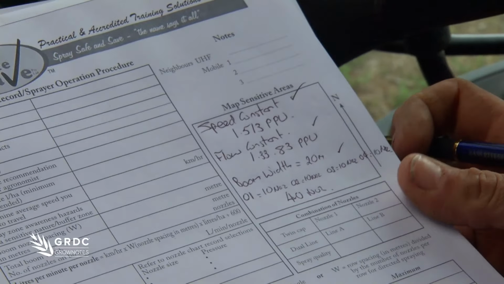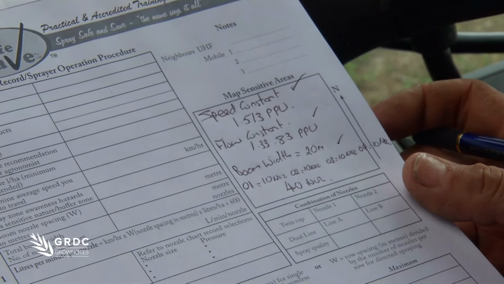Okay, so I'll do a rough working example now, which will relate back to our completed plan. We're going to average a test at 20 kilometres per hour here. We have 1/2 metre nozzle spacings. We have a 20 metre boom with 40 nozzles on it. We've said that we're going to be doing 60 litres per hectare.